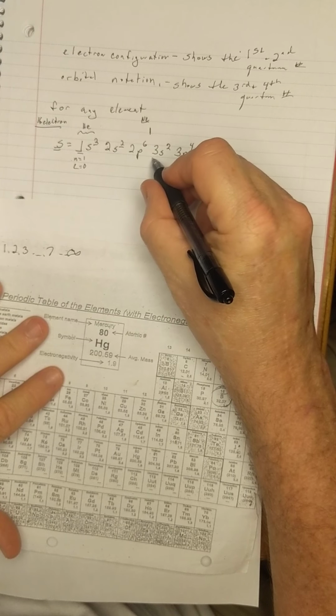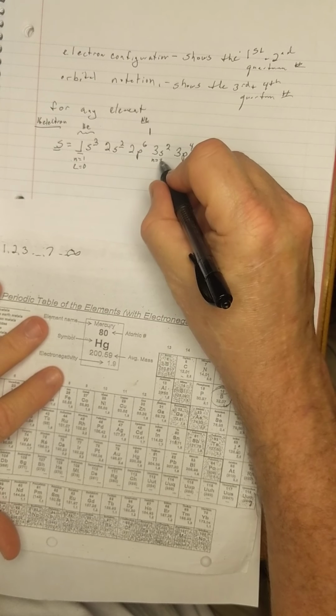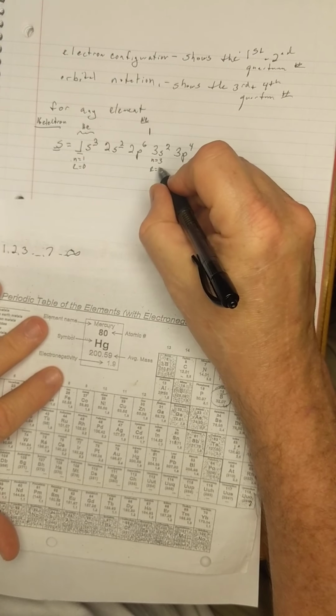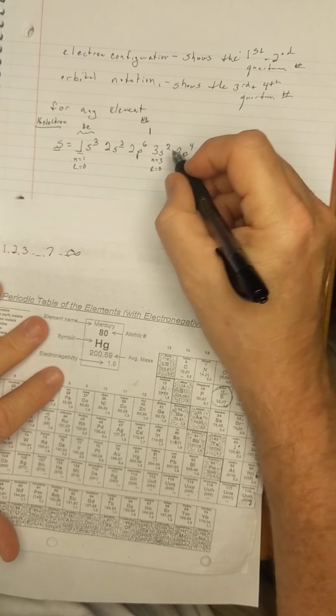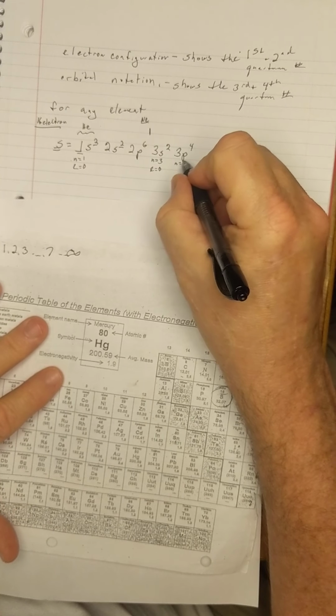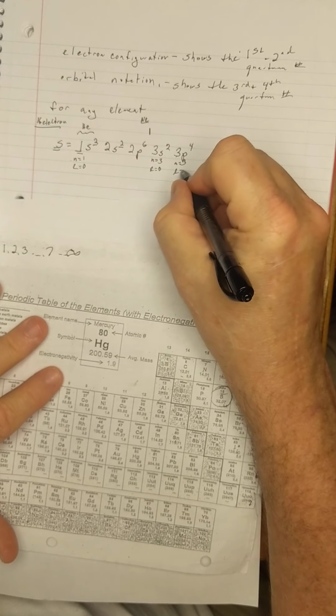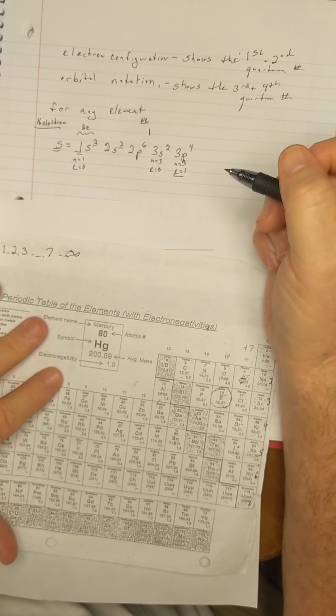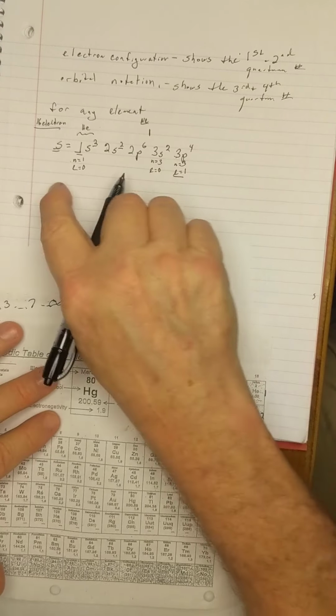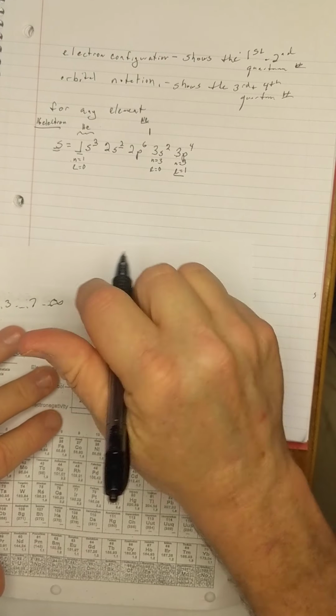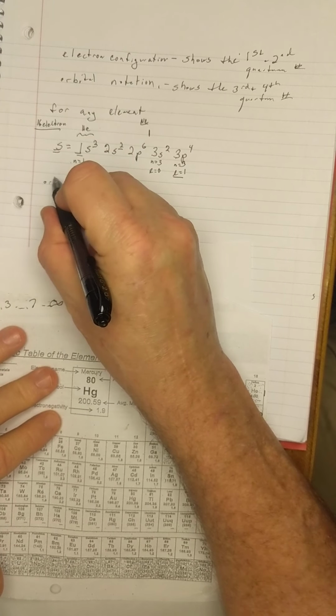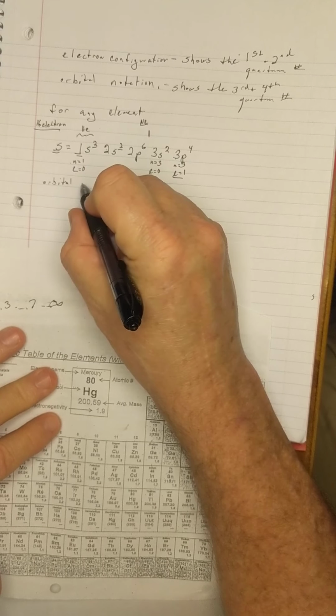If I go right here, energy level 3, L equals 0, an s. If I go right here, N equals 3, my L equals 1, a p orbital. So that's the secret to quantum numbers from that. Orbital notation.